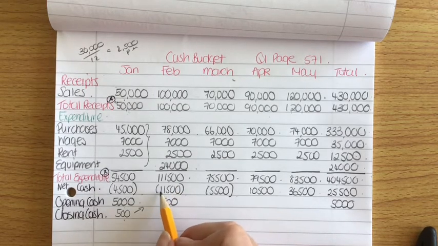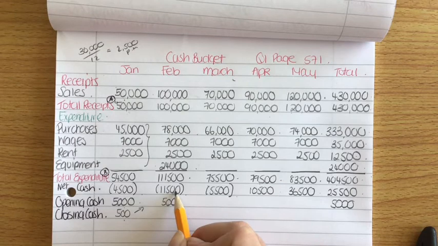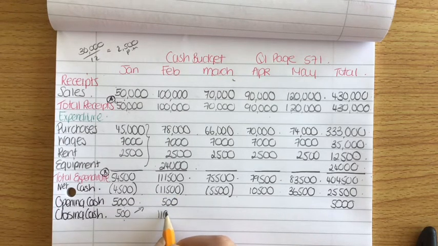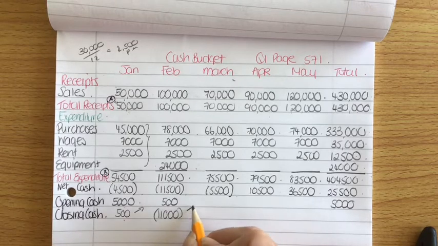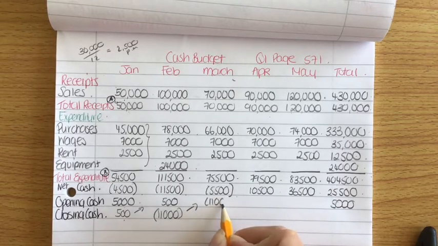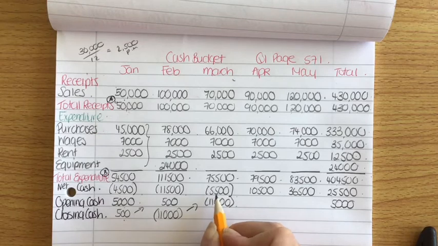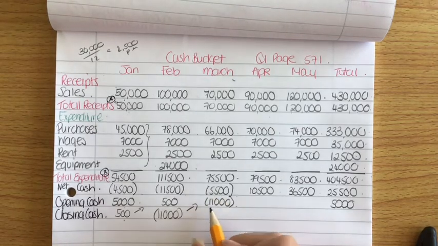We had minus 11,500 net cash. We had €500, which means that overall, I had a minus €11,000. Okay, bringing that up, minus €11,000. And that 5,500, and we went minus another 11,000, which gives me a total of minus 16,500.